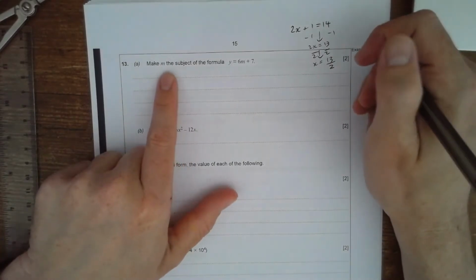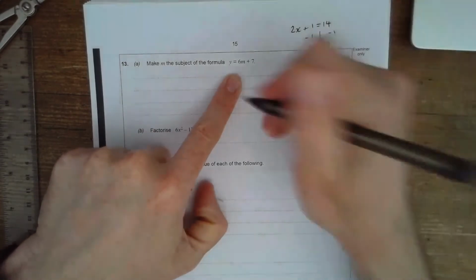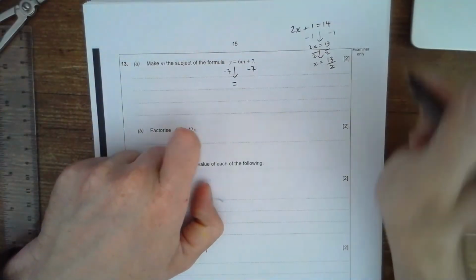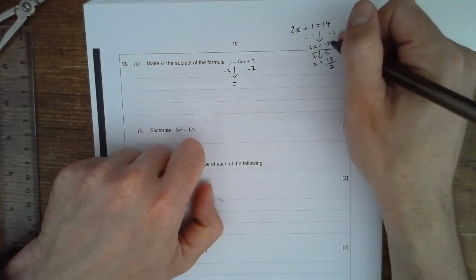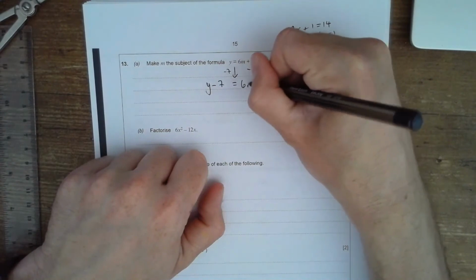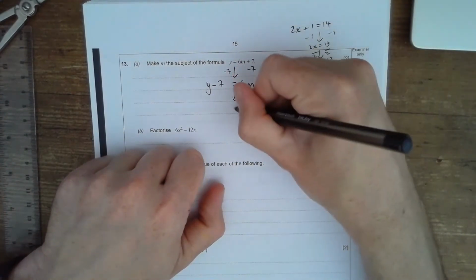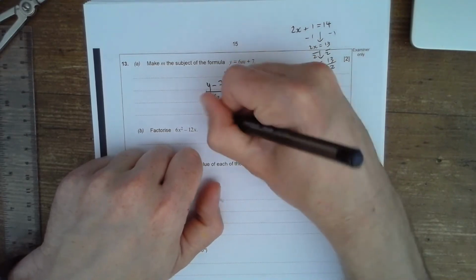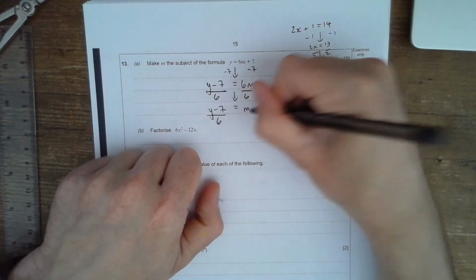Now, this is exactly the same idea. Make m the subject means get m by itself. So we start off by getting rid of the plus 7. So we take 7 from each side. But easier than last time, we don't actually have to work out any of the maths. We can't because it's algebra. We just say it's y take away 7 is equal to 6m. Now to get the m by itself, I divide both sides by 6. And we're finished. It's y take away 7 over 6 equals m.